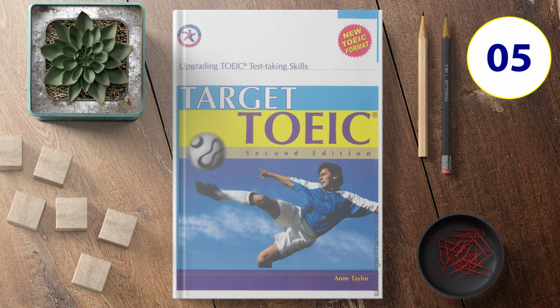Number 10. Look at the picture marked number 10 in your test book. A. The customers are leaving the restaurant. B. The customers are giving their order to the waiter. C. The waiter is taking an order. D. The waiter is carrying a tray of drinks.